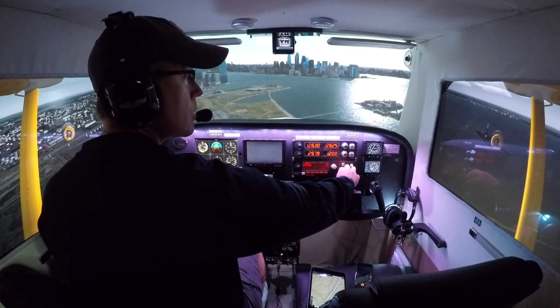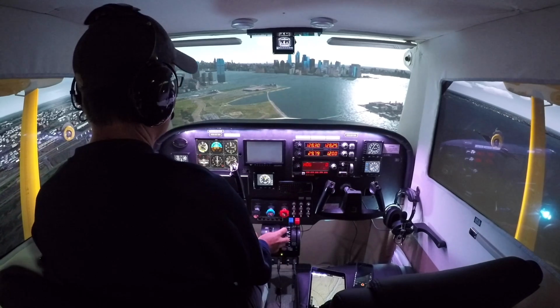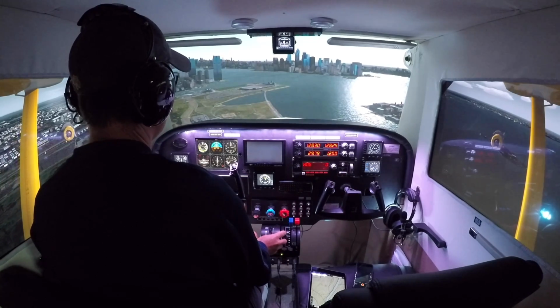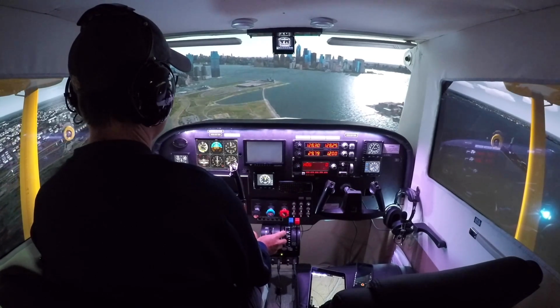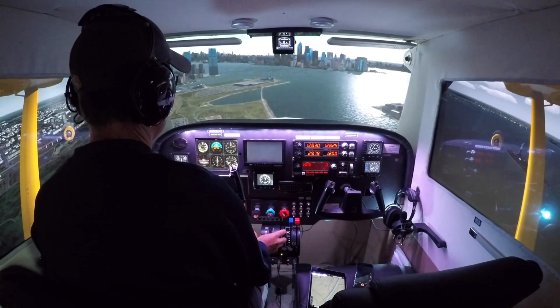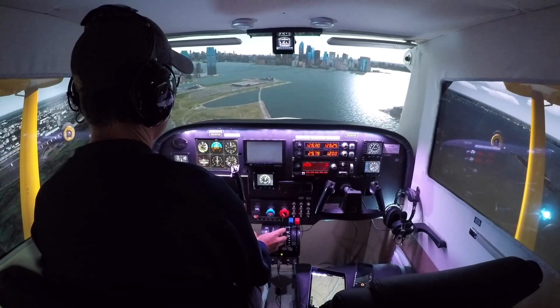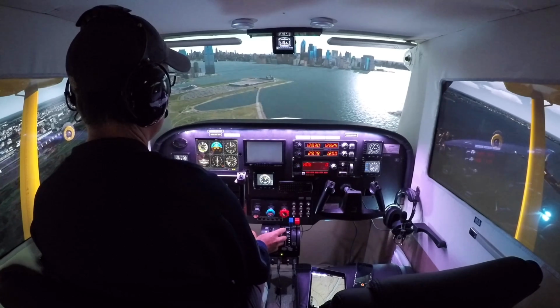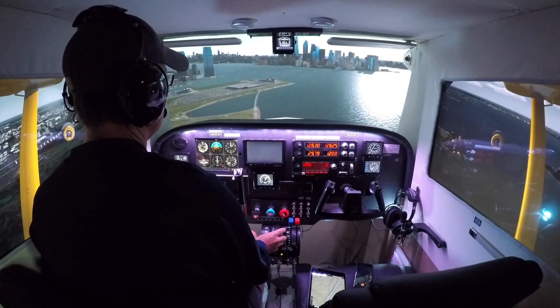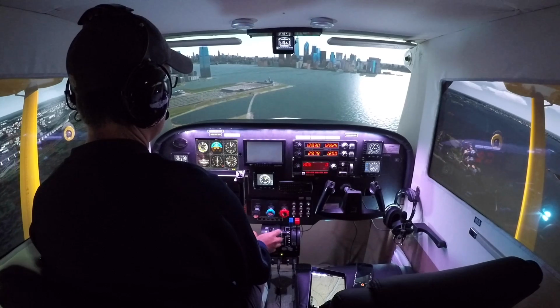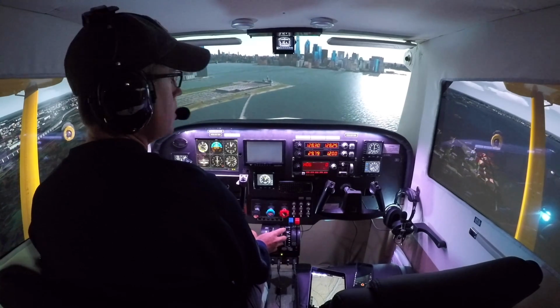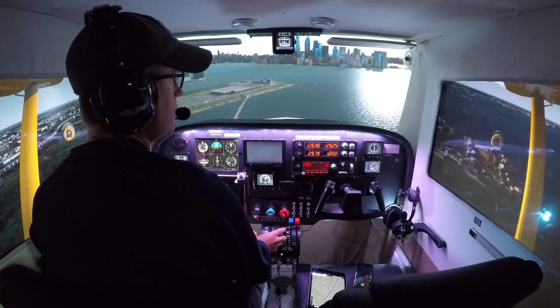Flaps. Ellis Island passing off on the right.